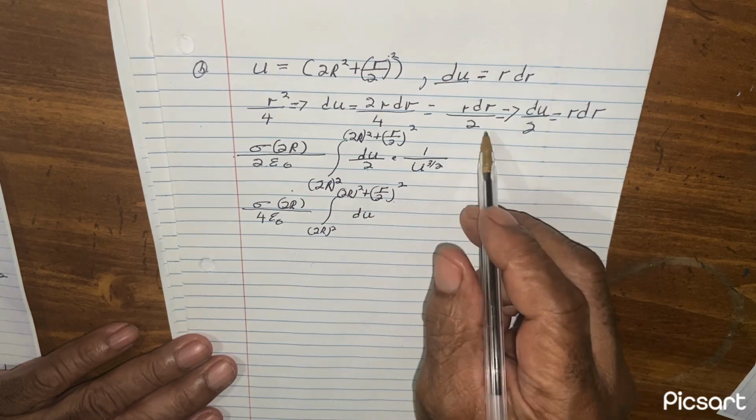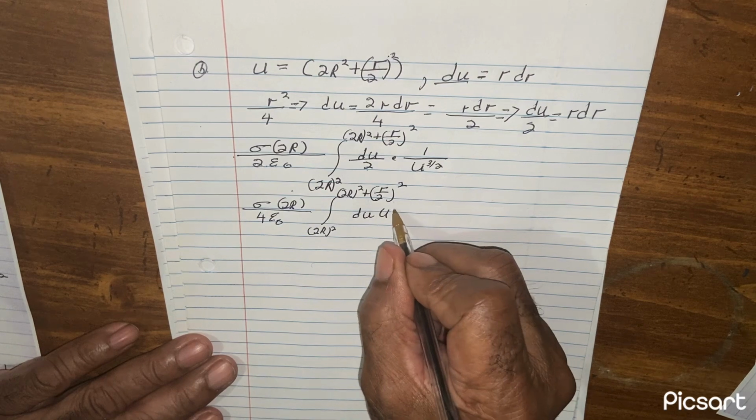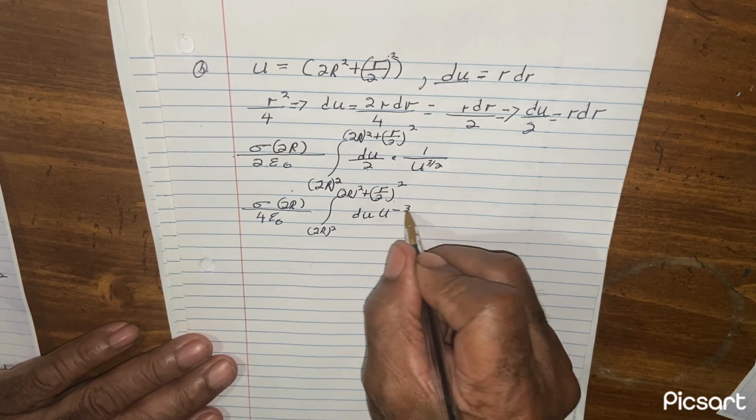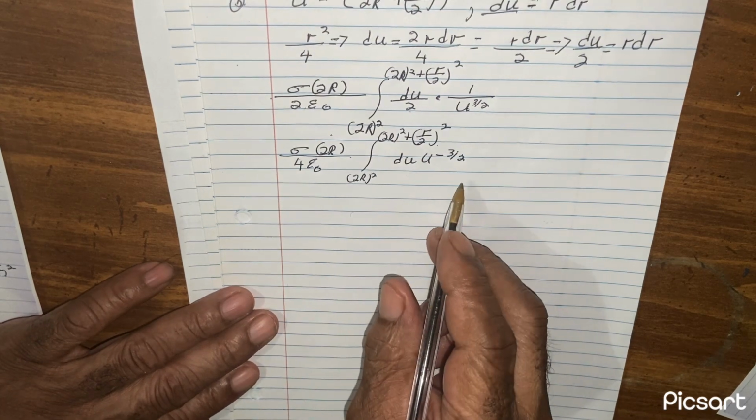And I'm going to bring this u up, and that'll be u to the minus 3/2. So we're going to do this integral.